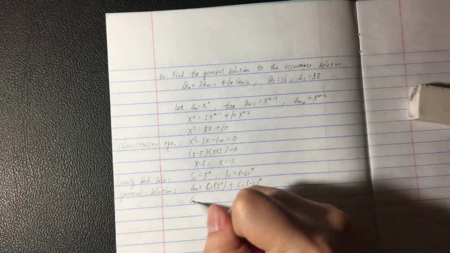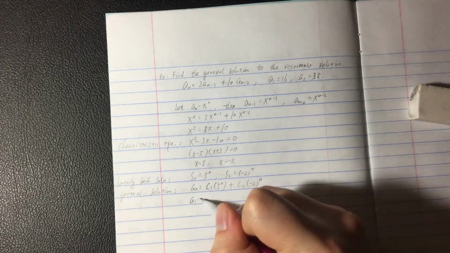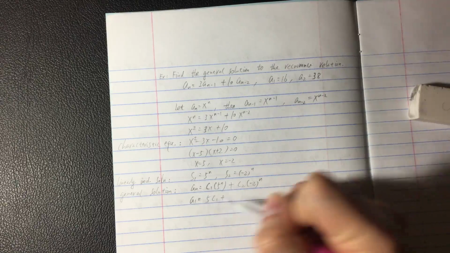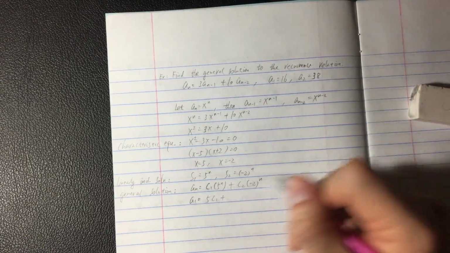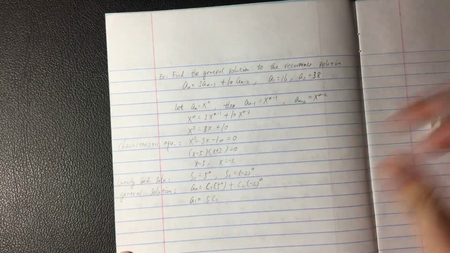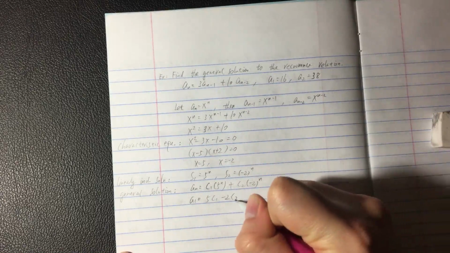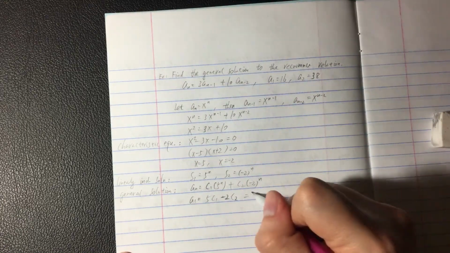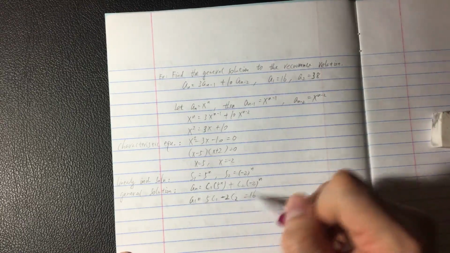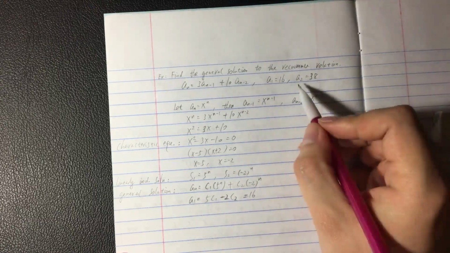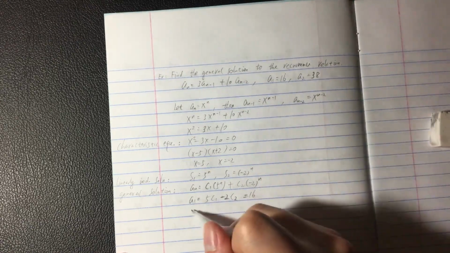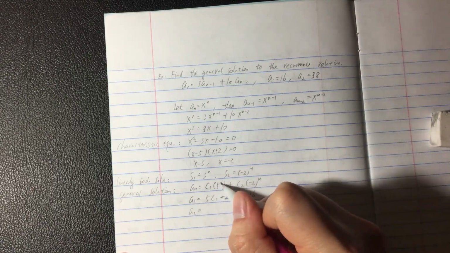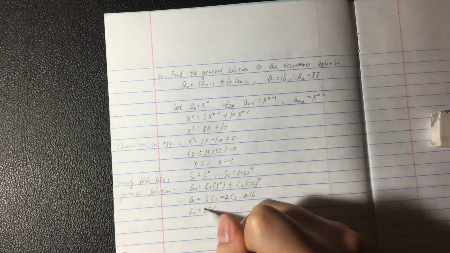If I substitute 1 for n, I have 5 to the power 1 is 5. That's 5C1. Then C2 times negative 2, which is negative 2C2. And we know A sub 1 equal to 16. If I substitute 1 for n, this equation equals 16. For A sub 2, I plug in 2 for n. 5 to the power 2 is 25. I have 25 times C1.